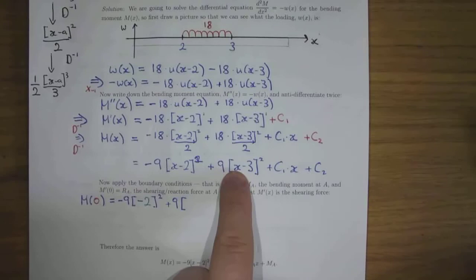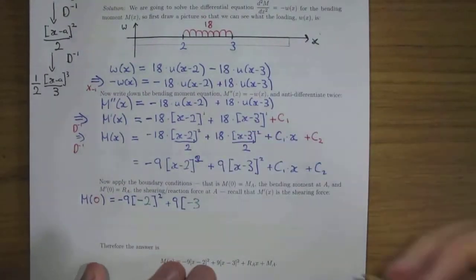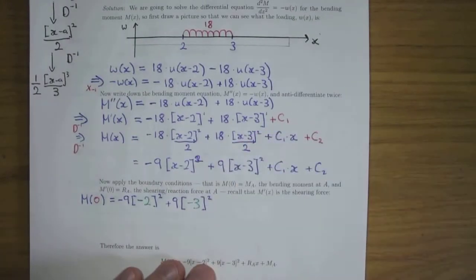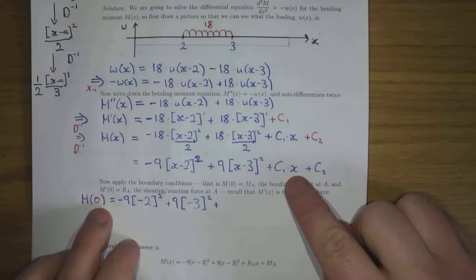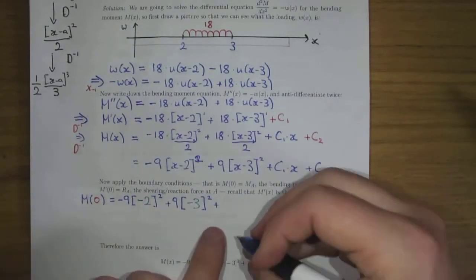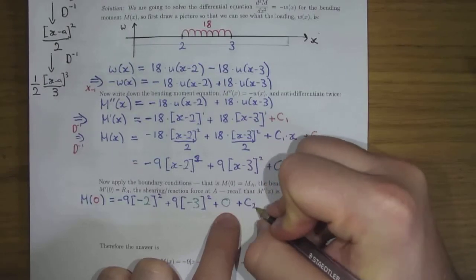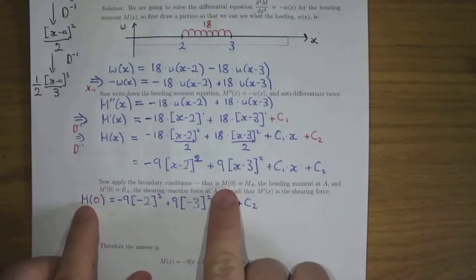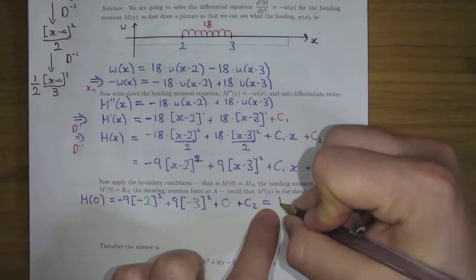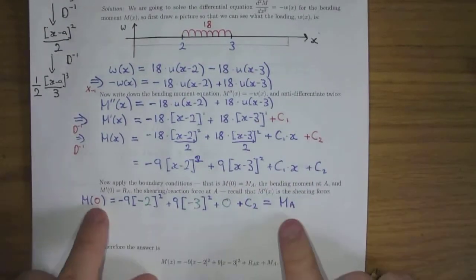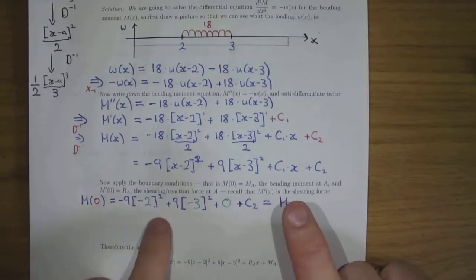So if I put a 0 in here, I get 0 minus 3, which is minus 3, plus c1 times, I'm putting in x equal to 0, c1 times 0 is 0, plus c2. And we're saying that the bending moment at 0, which is equal to this, is also equal to, we're just going to call it MA. So these things are the same, this equal to this equal to this, and so these two are the same.